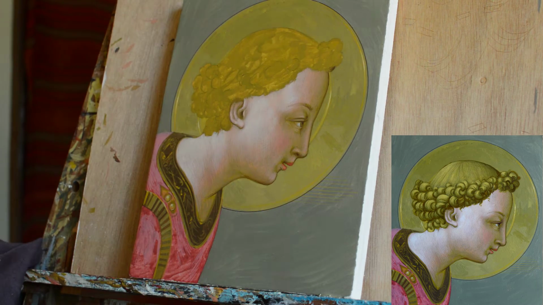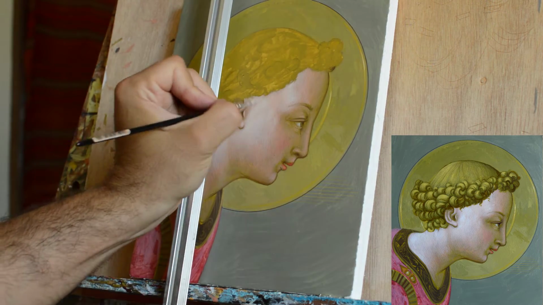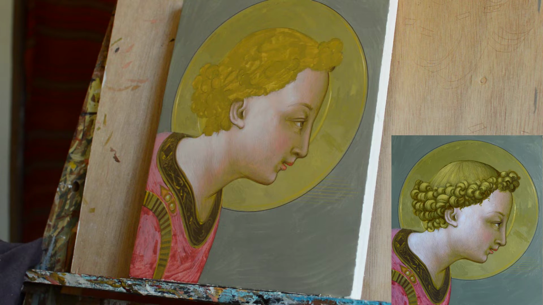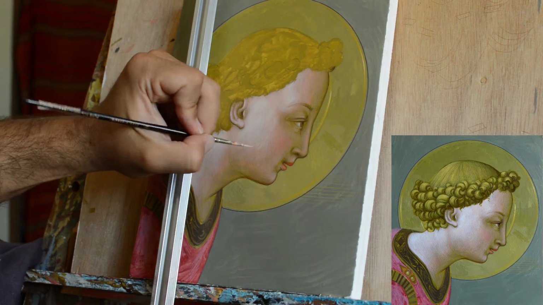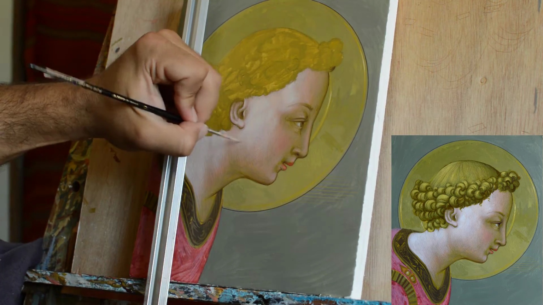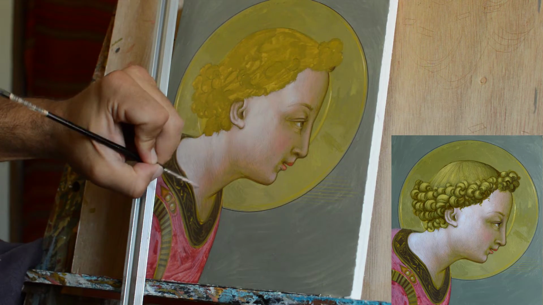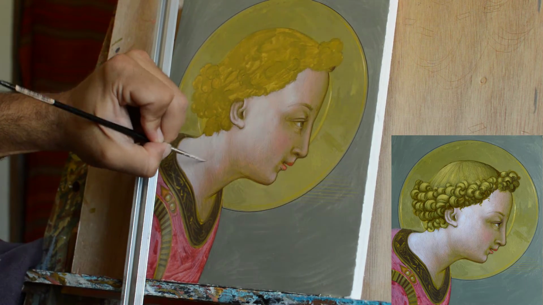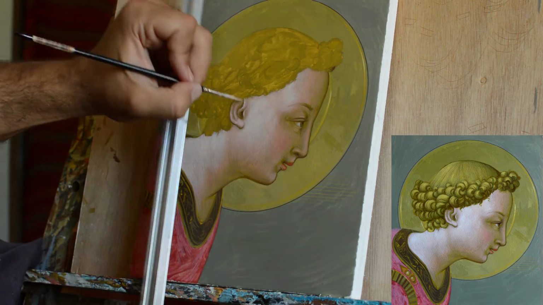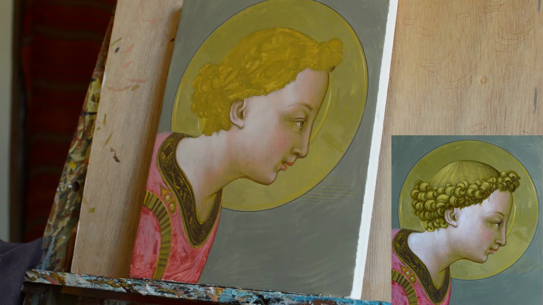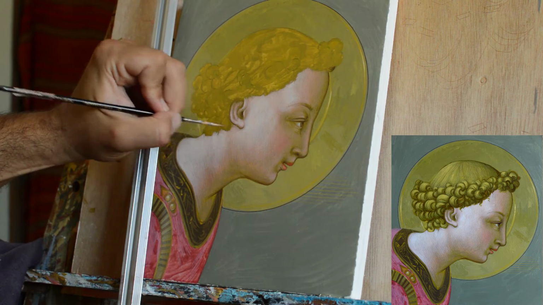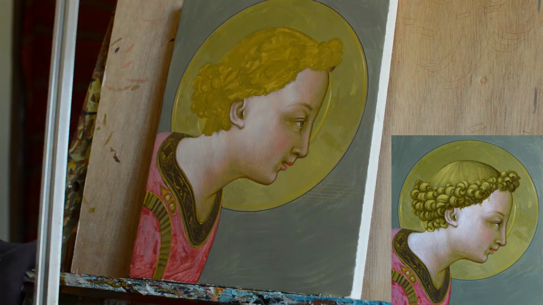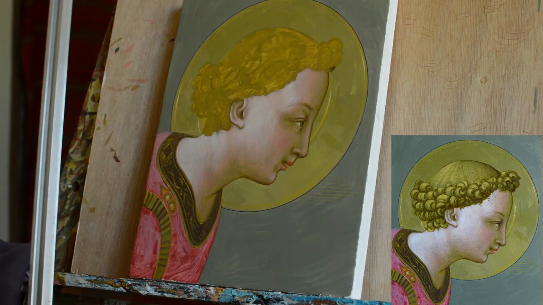I'm sure that if I did this study in the museum or the chapel where this painting originally is, if I did the study right next to the original painting, I might have a different approach, and the result might be different. But of course, we paint with the means that we have, and hopefully this is as close to the original as it could be.